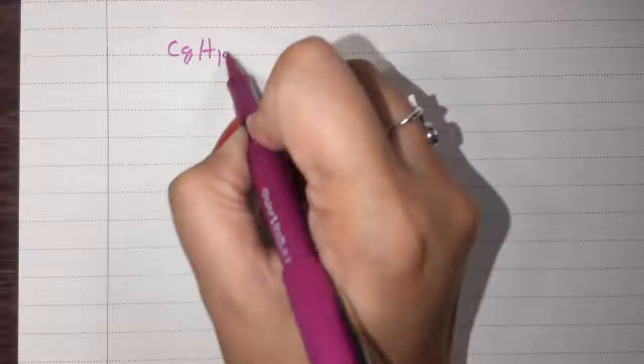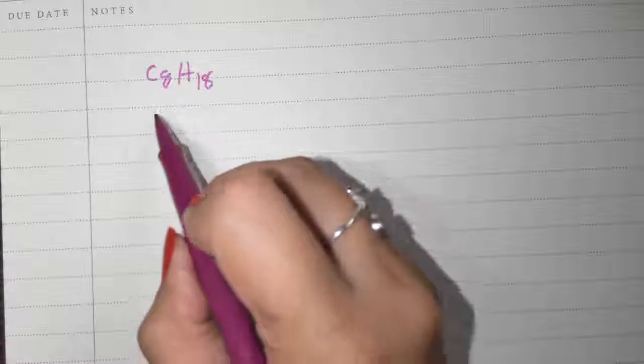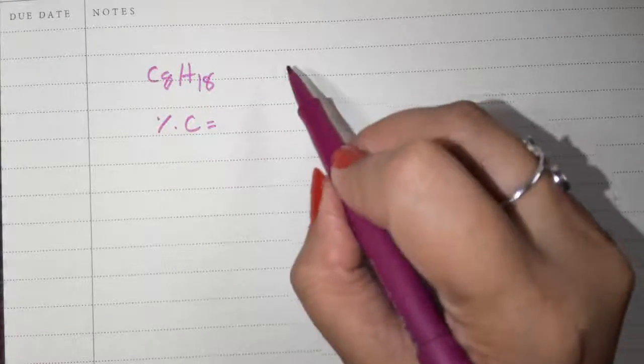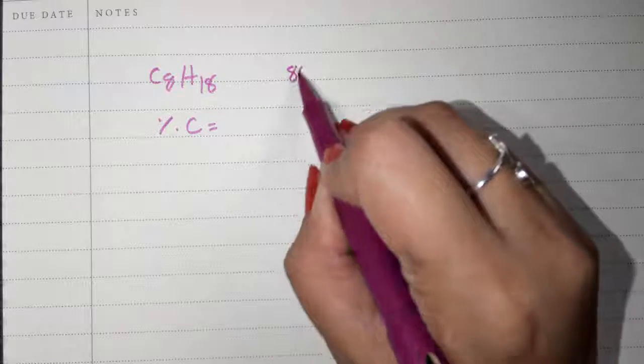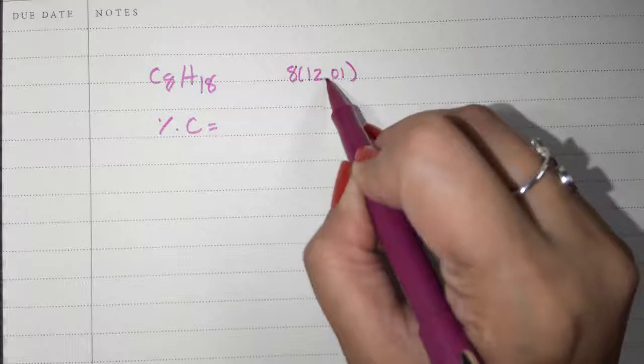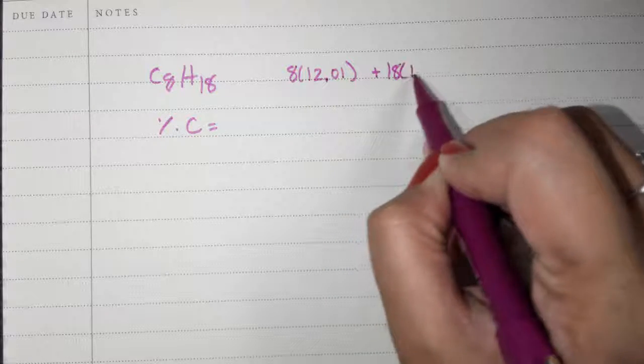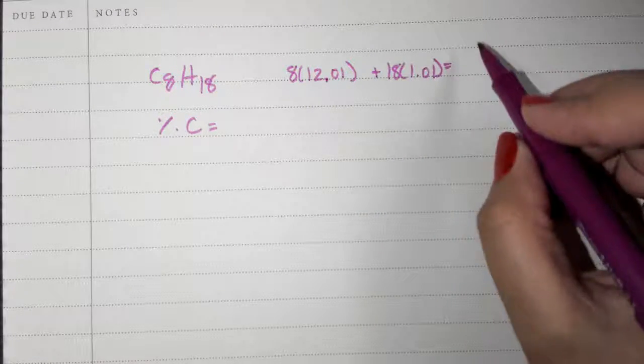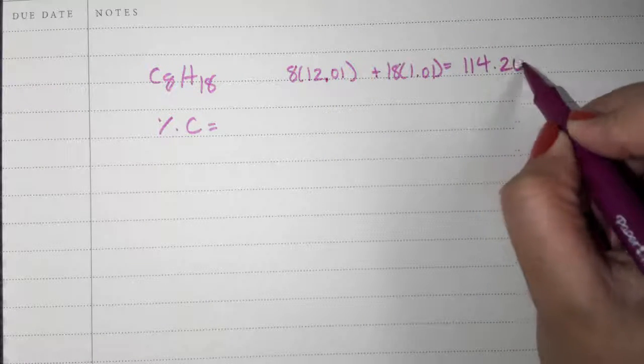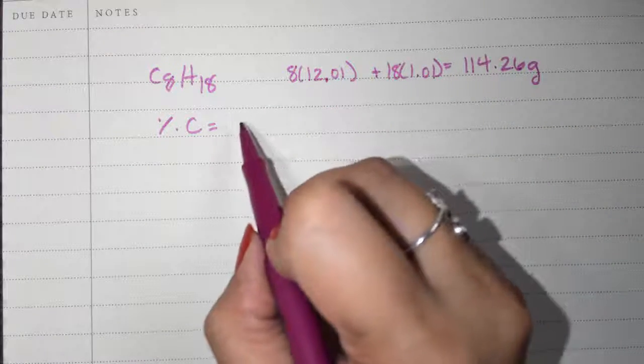So if we were looking at, let's say, octane, and octane is represented by C8H18, and I asked you to find the percent composition of just carbon, you don't have to do each individual element now. All you have to do is start off with adding up the formula mass, so 8 times 12.01 for carbon, plus 18 times 1.01 for hydrogen, equals 114.26 grams.